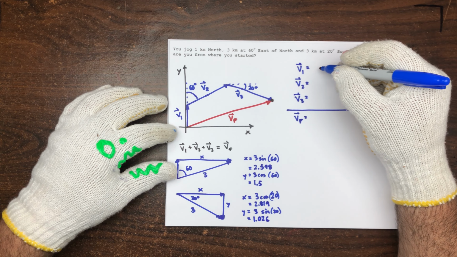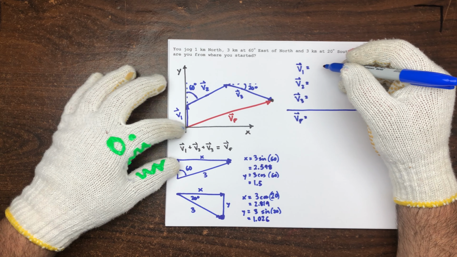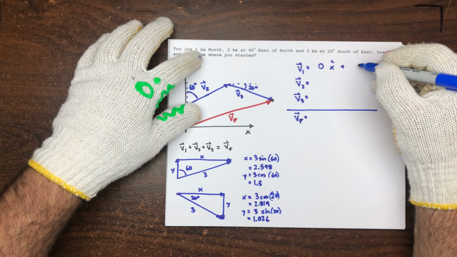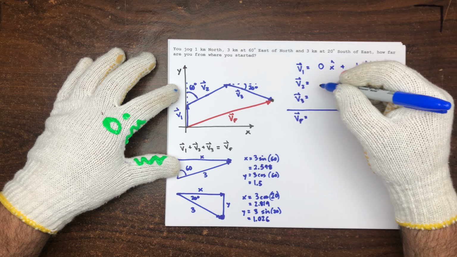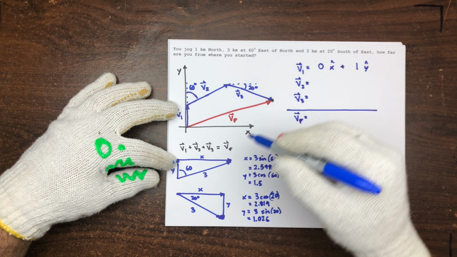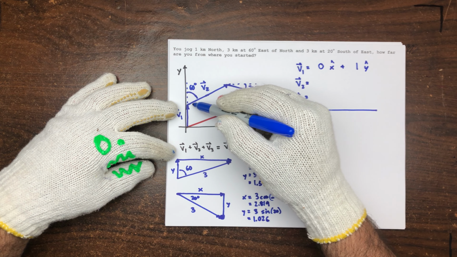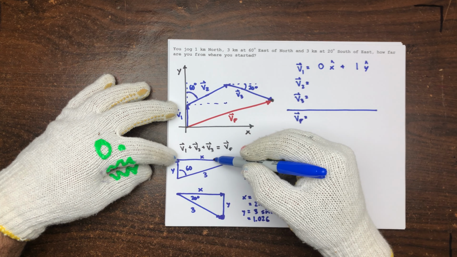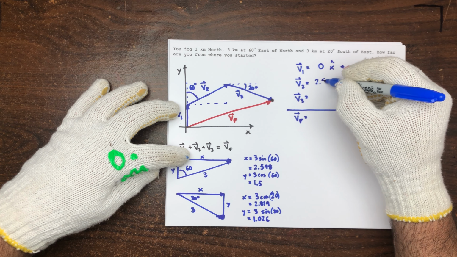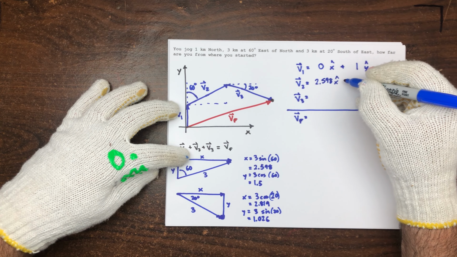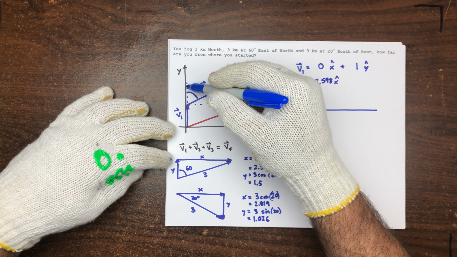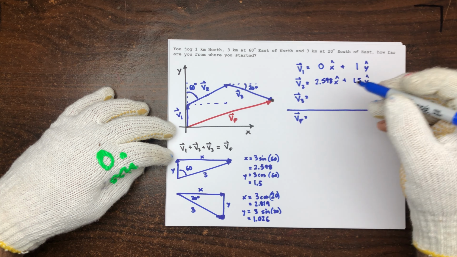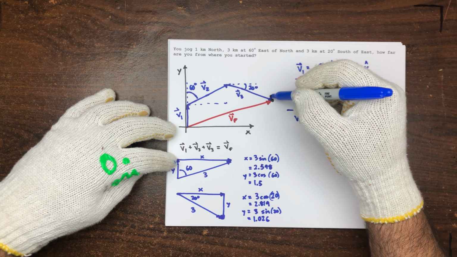Okay, so v1 vector has 0 x component, there's nothing in the x. So 0 x hat plus 1 y hat. v2 vector, well, I just did the components on that, right? So I know how much it went in the x direction. It's right here, 2.598 x hat. And in the y direction, it went positive, so it's plus 1.5 y hat. Here, oh, we went negative y. I have to remember that.